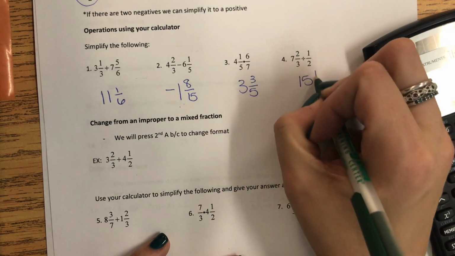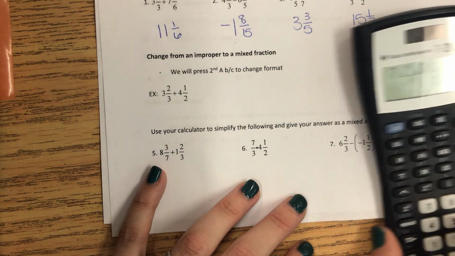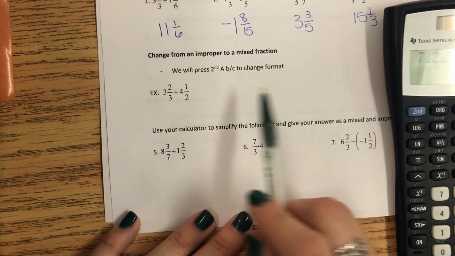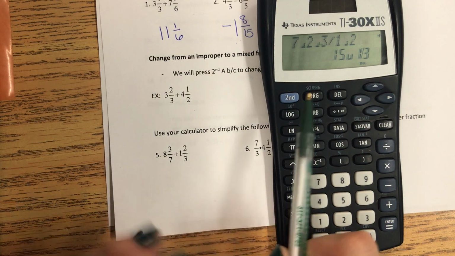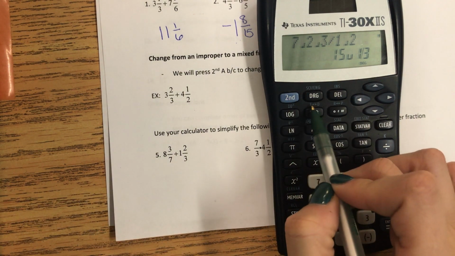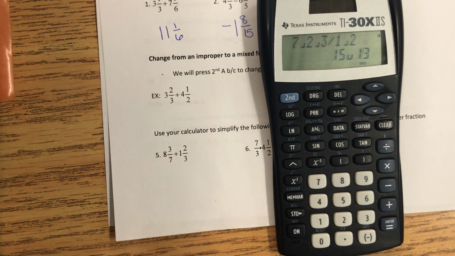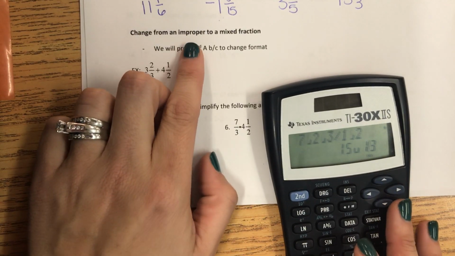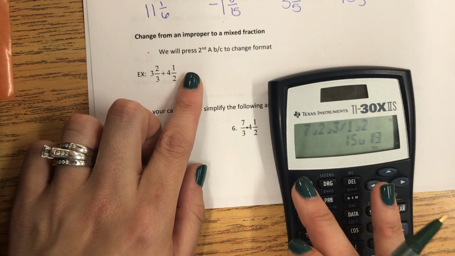15 1/3. Okay, we can also change the format of our fractions. We can do that by using our second button. Your second button is the one in the top corner that's a different color than the other keys. And what it does is it lets you access the stuff that's written in light blue above the actual button. Okay, so if you want to change from an improper fraction to a mixed fraction, you can do that by pressing the second button.